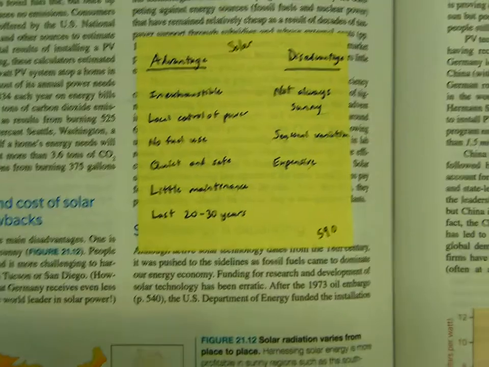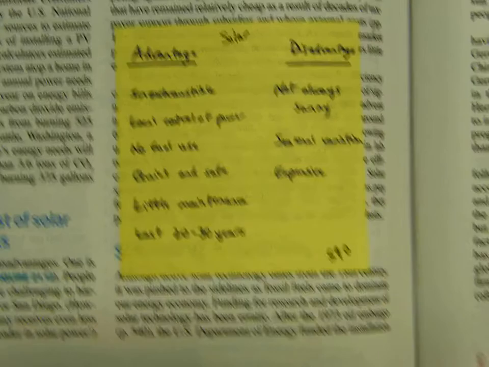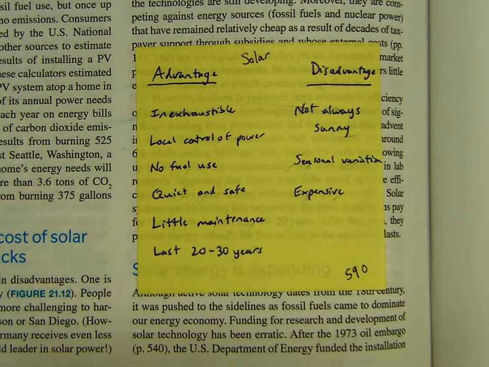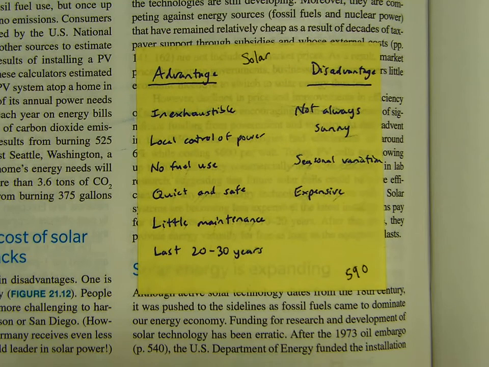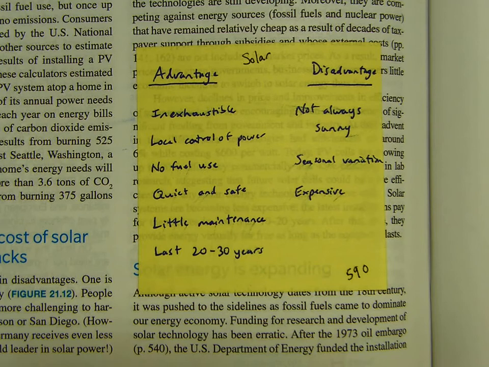All right, so now we're talking about solar, the advantages and the disadvantages. So, the advantages: it's inexhaustible. Obviously, the sun's not going away anytime soon. So the local control of power, not necessarily simply the local municipalities and towns, even though that is great as well, but local control of power is putting it into the homeowner's hands as well.